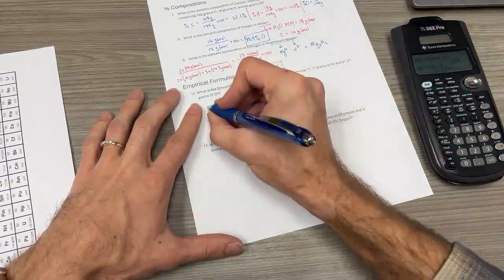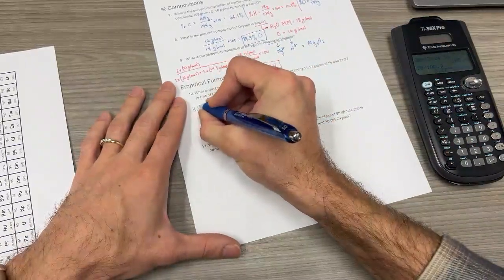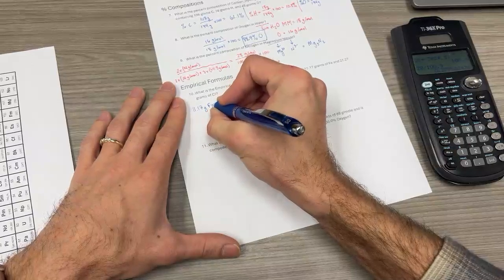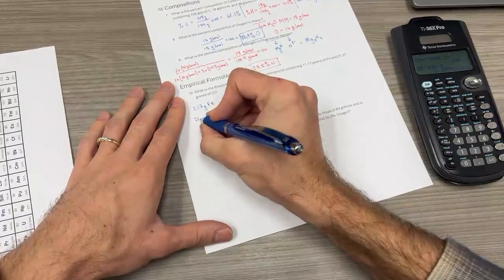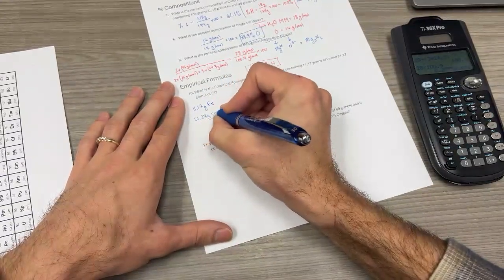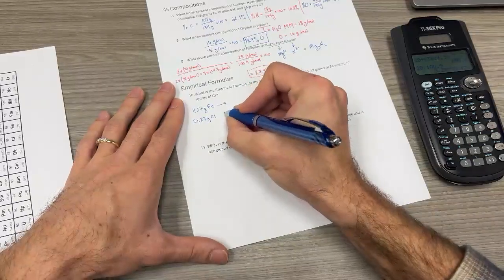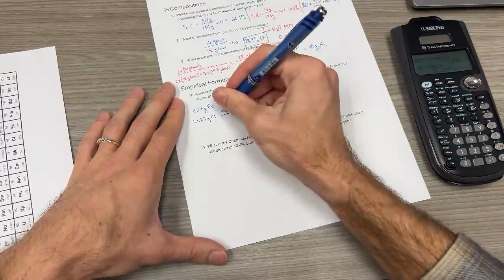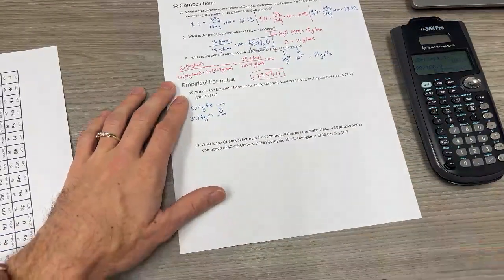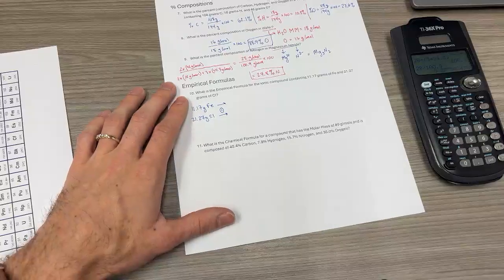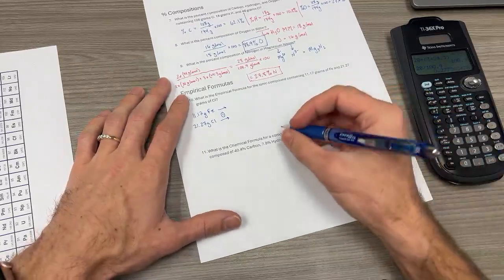We're going to take these masses, 11.17 grams of iron and 21.27 grams of chlorine. And our first step is to convert those masses into number of moles.